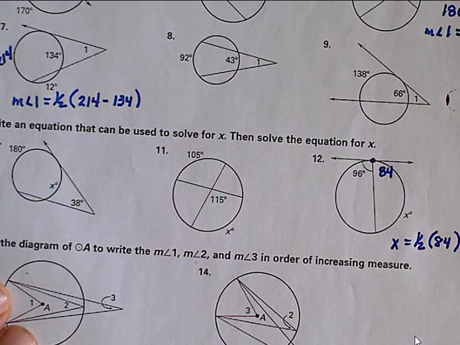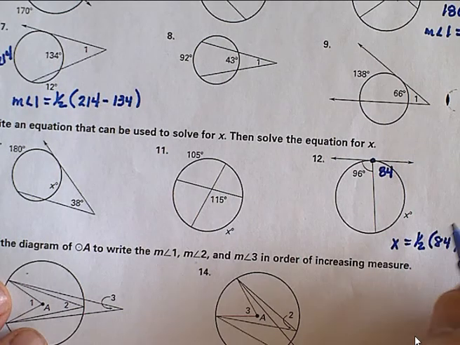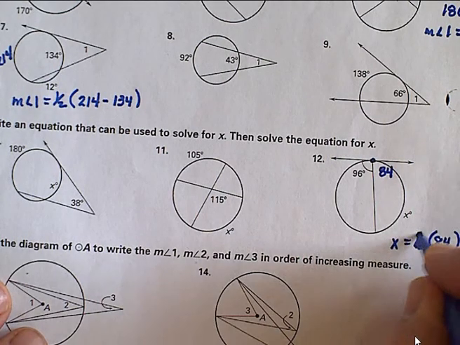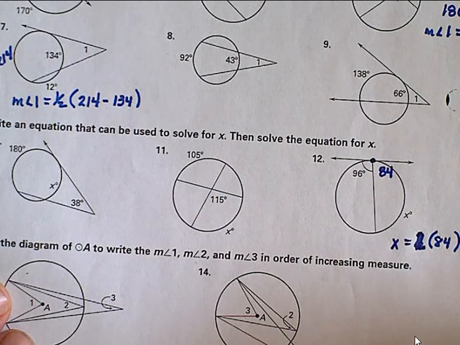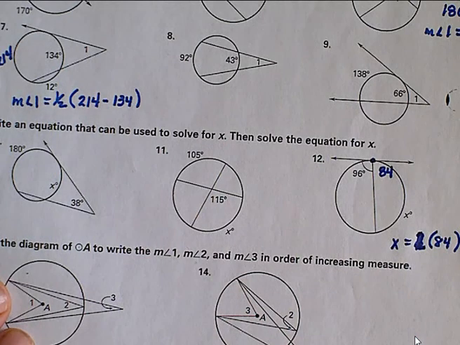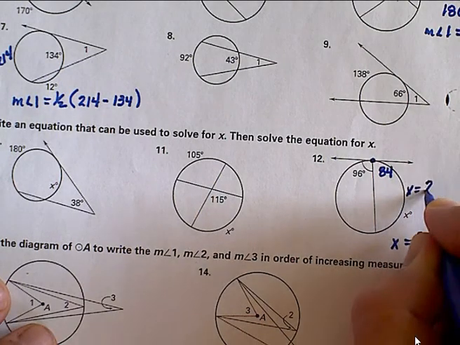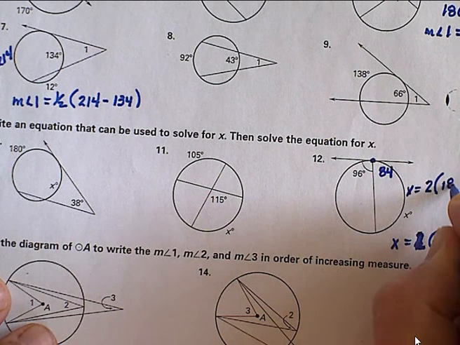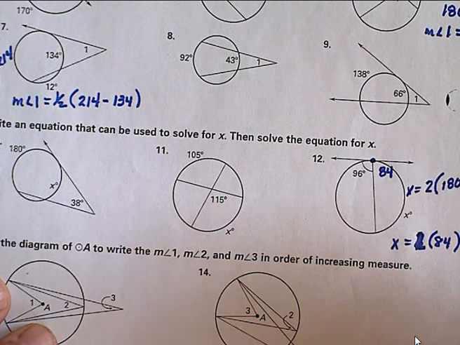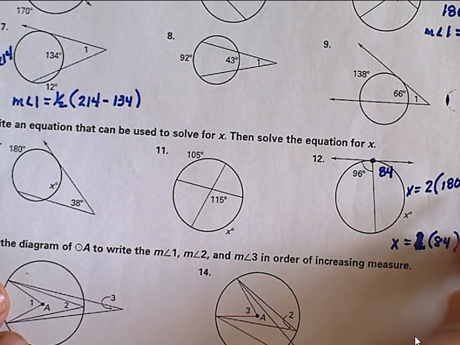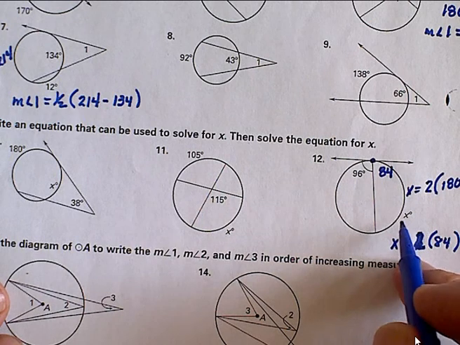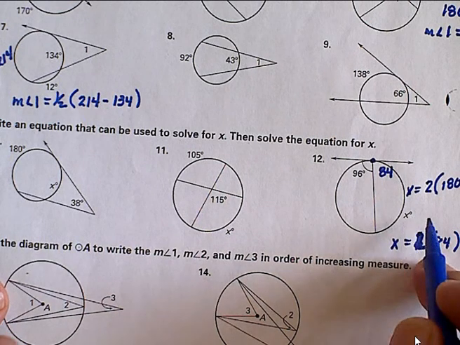Excuse me, twice. I'm sorry. I'm finding the arc, so it's 2 times. Yes, x equals 2 times 84. So if you write out a formula like that, or if you even backed up and said x equals 2 times 180 minus 96, that's okay too. That's how we found 84, by subtracting. But you take the angle and double it to find the arc. So that's what you're being asked to do there.